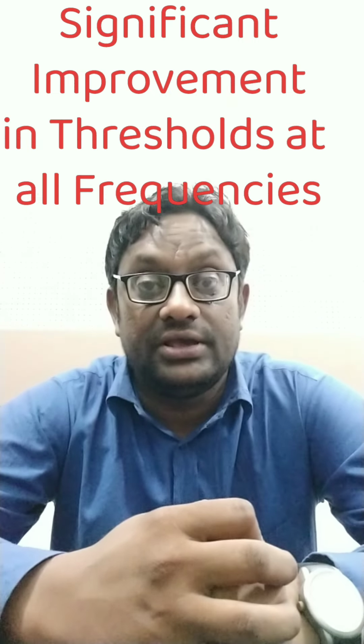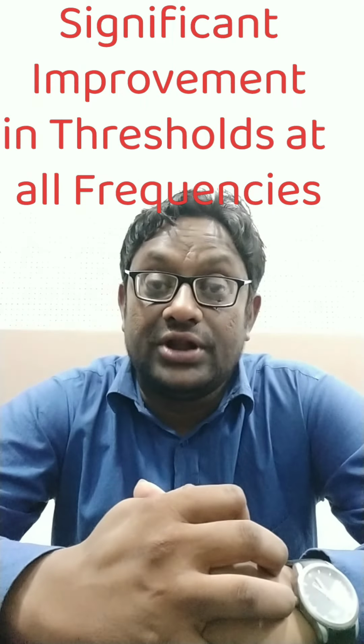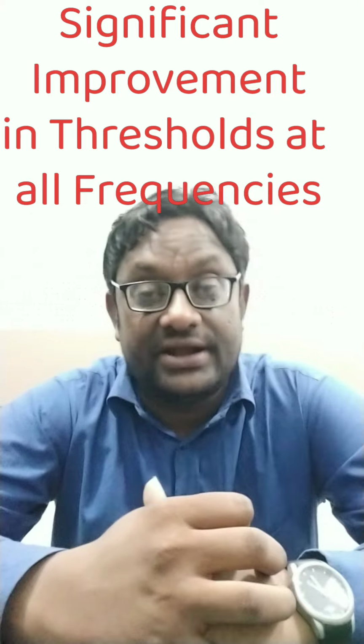So what actually do we do in the glycerol test? We administer glycerol, and after the administration of glycerol, one can find an improvement in thresholds, a significant improvement in thresholds. So if after administration of glycerol you can find a significant improvement in threshold in your audiogram, you can suspect Meniere's disease.